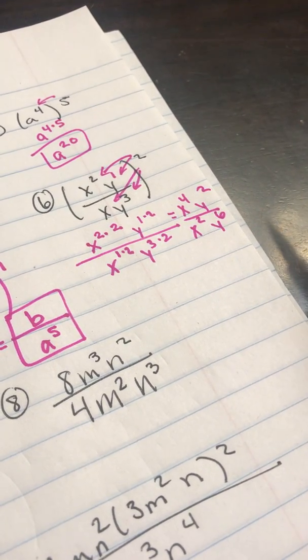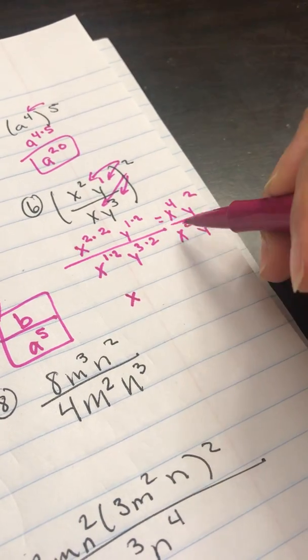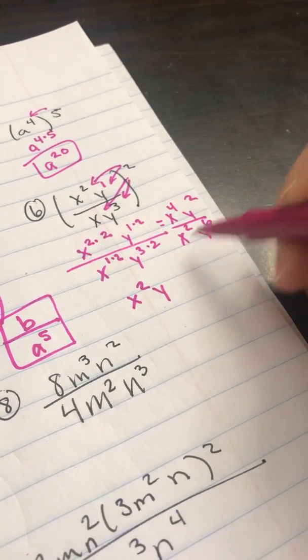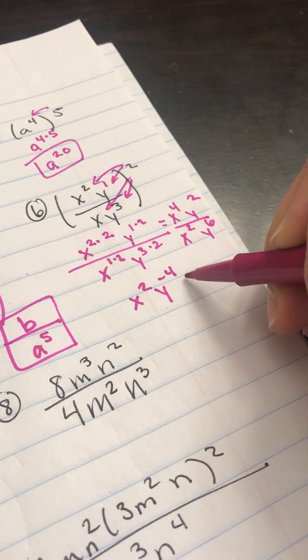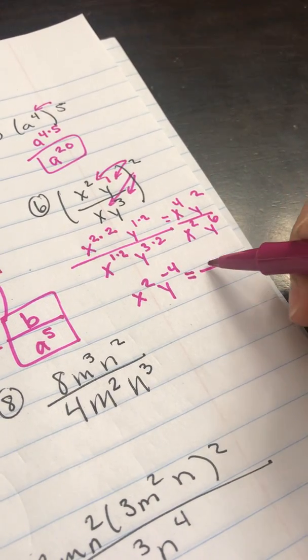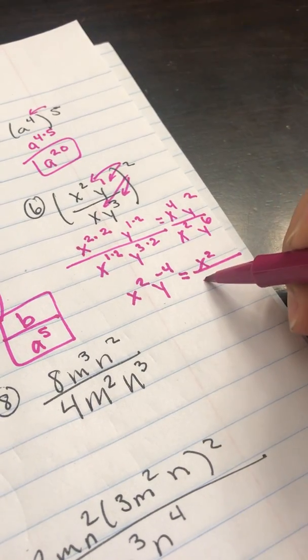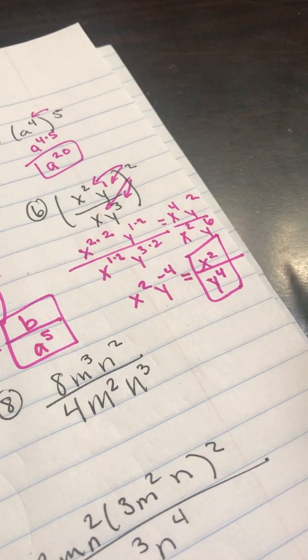Now it's a division problem. So when you divide, you subtract exponents. So x, 4 minus 2 is 2. For y, 2 minus 6 is negative 4. Remember, you don't want negative exponents. So again, I'm going to write my answer as a fraction. The x squared was already positive, so it stays on top. The y was negative, so it's going to move to the bottom where it becomes positive. And that's the final answer there.